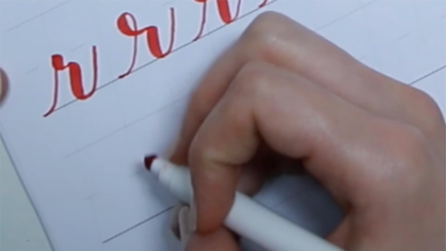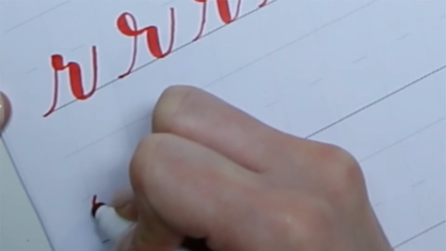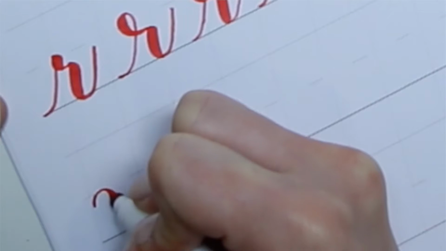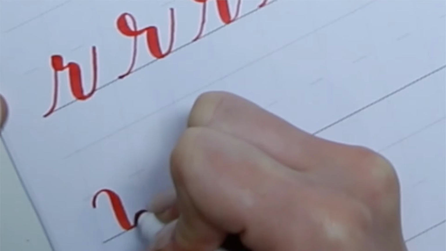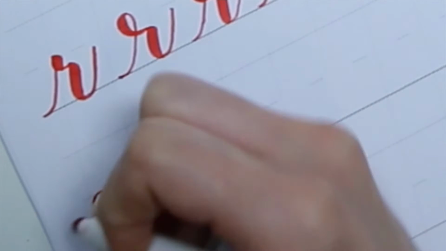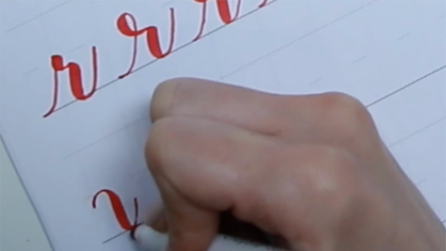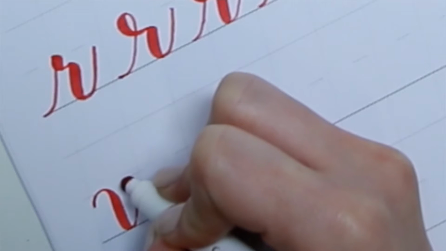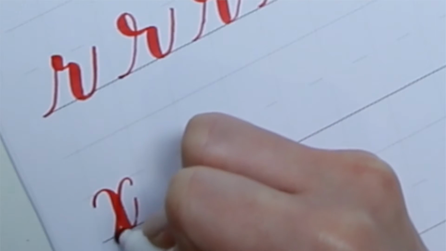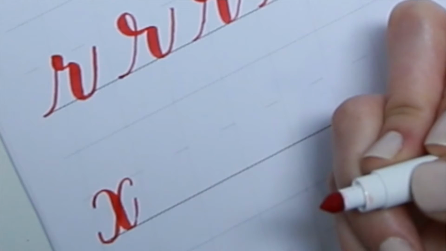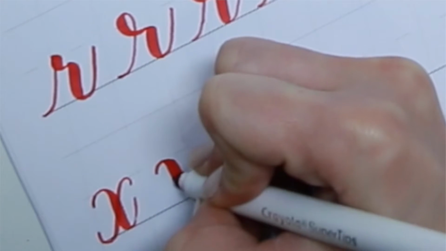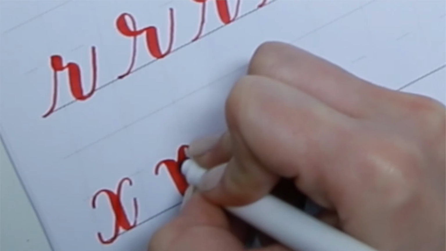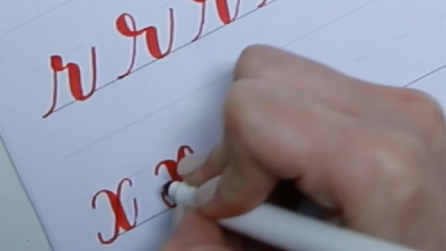Next, we're going to do the X. So we're going to start a little below the X height, and we're going to go up and then down thick and then up again like this. So we're making two little curves like that. We're going to come from a little lower than the X height on the other side, and we're going to come down like this. Up, down thick, up thin, up, down thick, up thin.